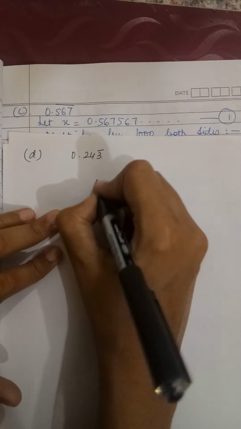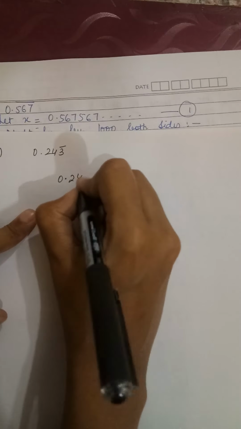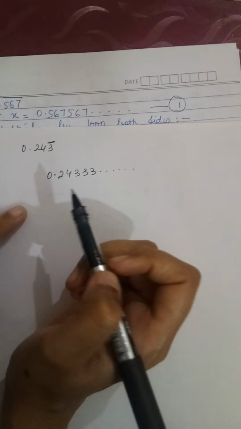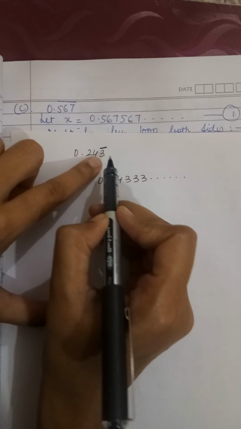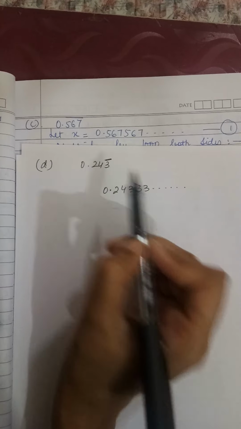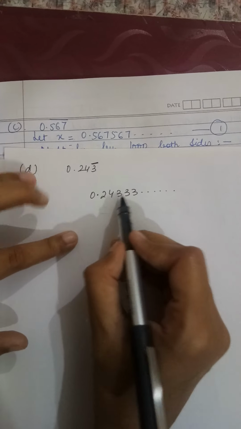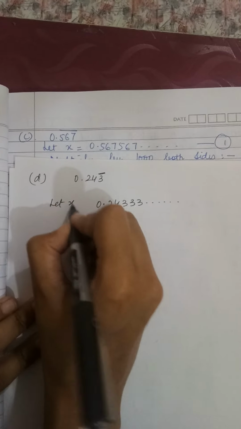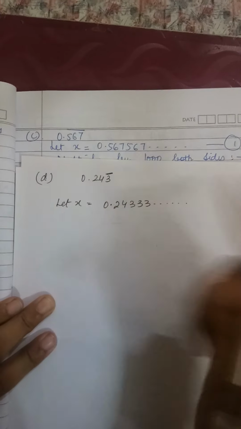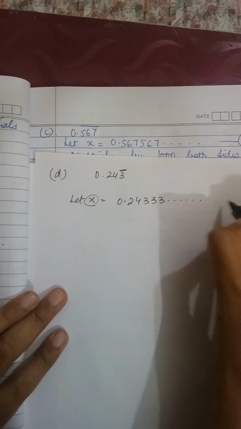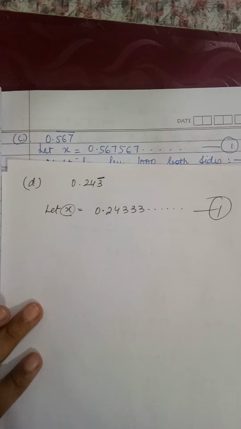So I can write this 0.243 bar as 0.24333 and so on, because the bar is above only one digit and that digit is 3. That means which number is going to be repeated? 3. So I'm going to write 3, 3, 3 and so on, and I'm going to consider that as x because I have to tell this number as a rational number. We don't know this x, we have to find this x. So I'm going to consider this as first equation.